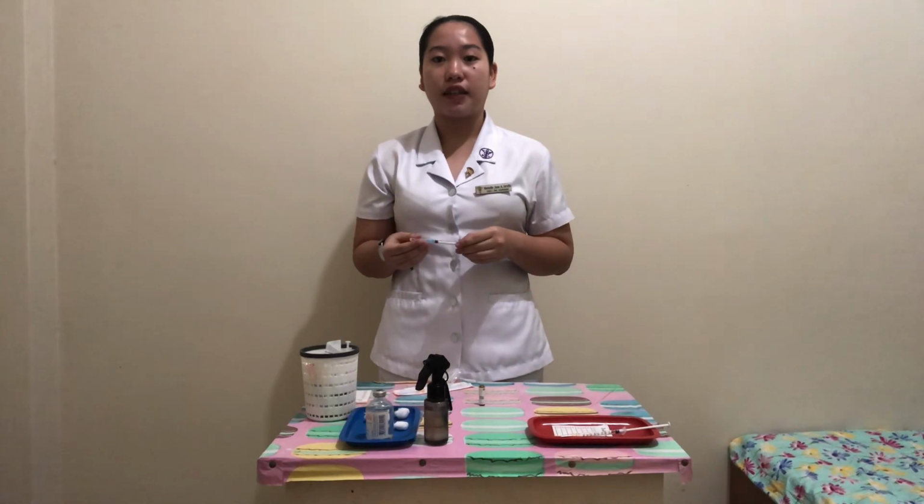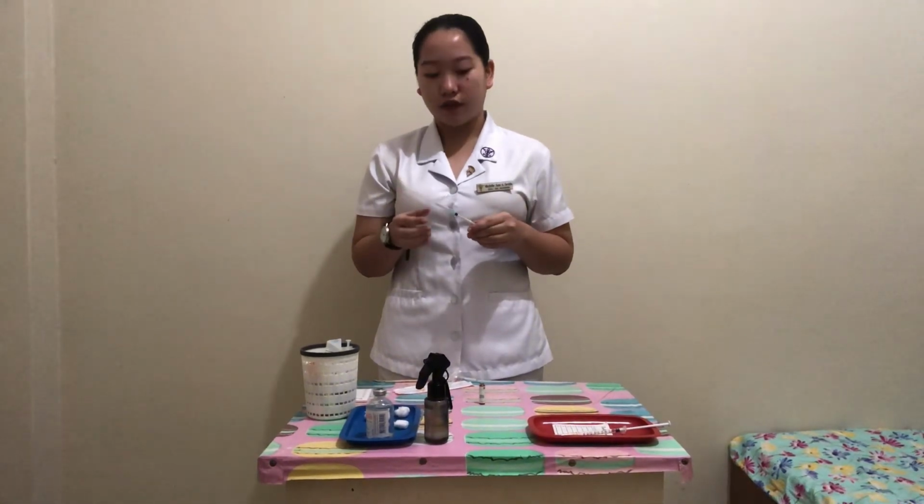So this time, we don't have to inject air inside the ampule, and also make sure that the ampule is on a steady flat surface, using your fingers to hold it.